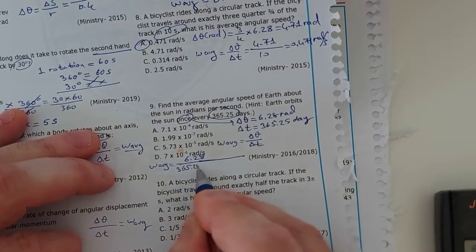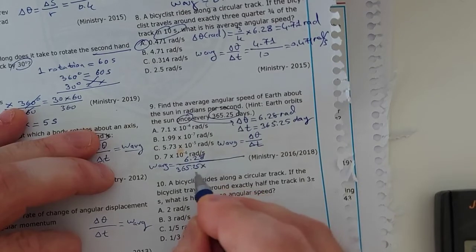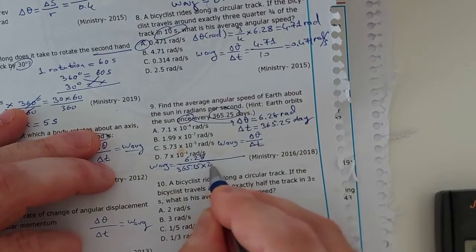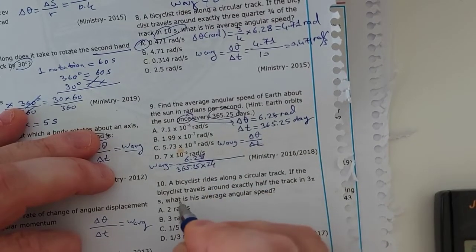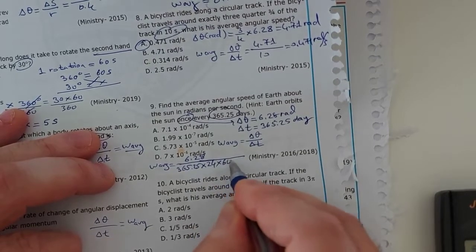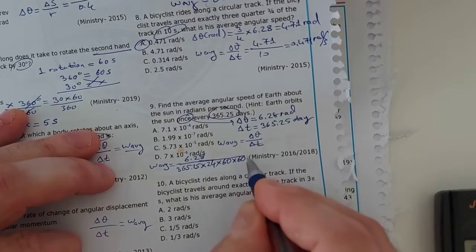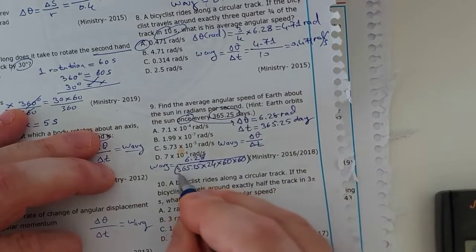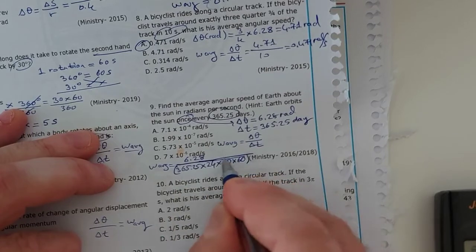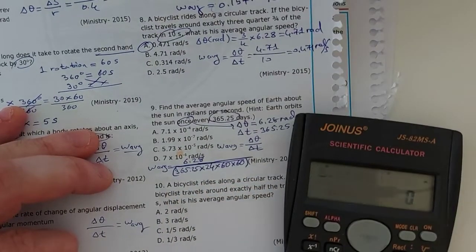365.25 days. Days will be converted to hours because every day is 24 hours, multiplied by 24. Every hour is 60 minutes, multiplied by 60. Every minute is 60 seconds, multiplied by 60. But don't forget to put a bracket in the denominator, otherwise your calculator will incorrectly find the answer. So let's do it.